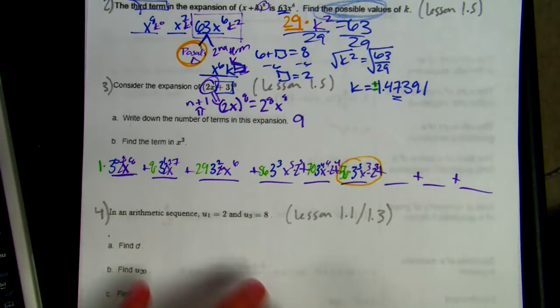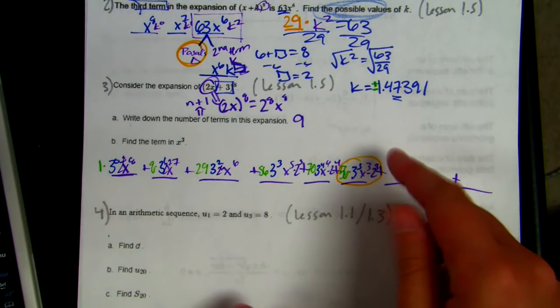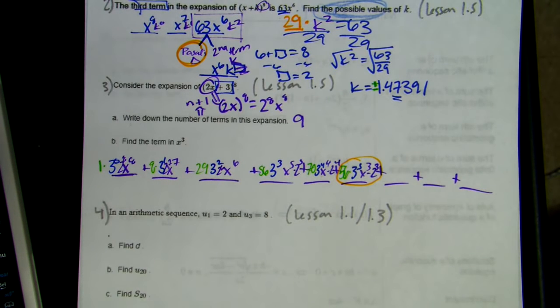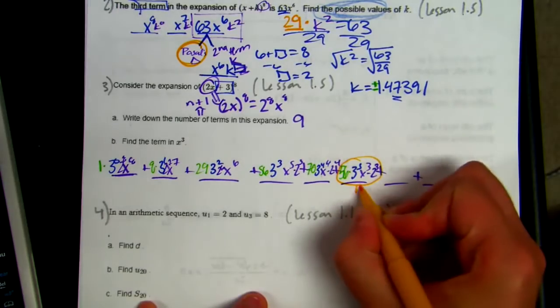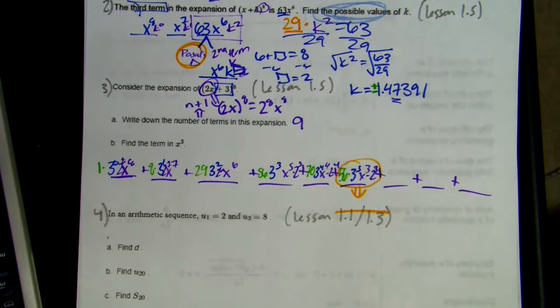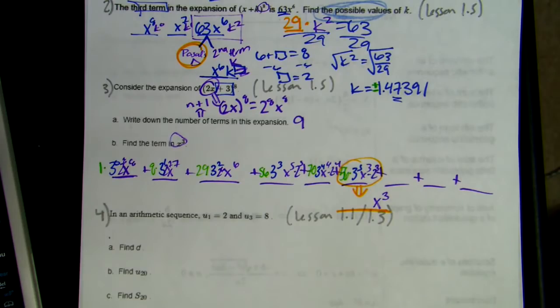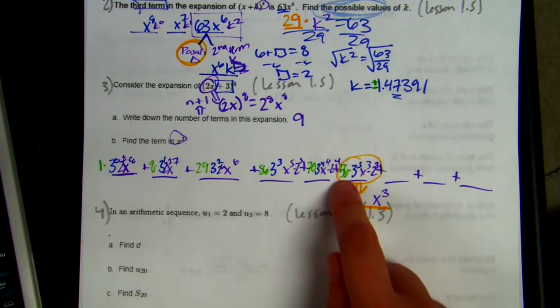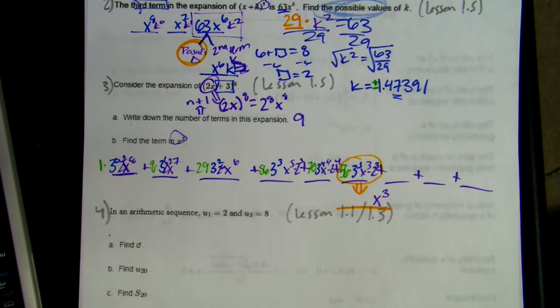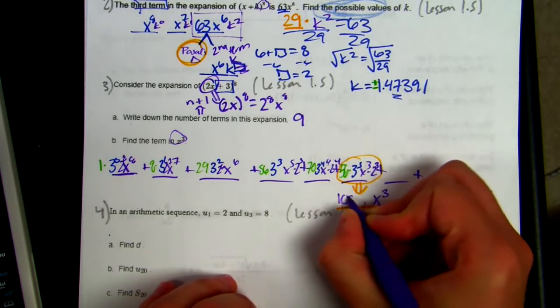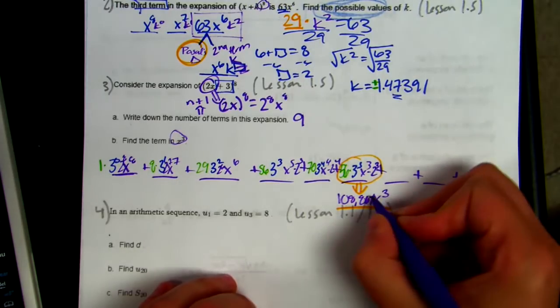But just so we know, let's double check to make sure I did this right too. So I have 3 to the 5th and x to the 3rd, so 5 plus 3 is 8, so I know that my exponents add up, which is great. And now I can simplify just this term. So let's do that together. So we know that it's going to be x to the 3rd because that's the term I'm looking for, and it tells me right up here. I have x to the 3rd. Now I'm going to take 56 times 3 to the 5th power times, what's next? 2 to the 3rd. That gives me a coefficient of 108,864.